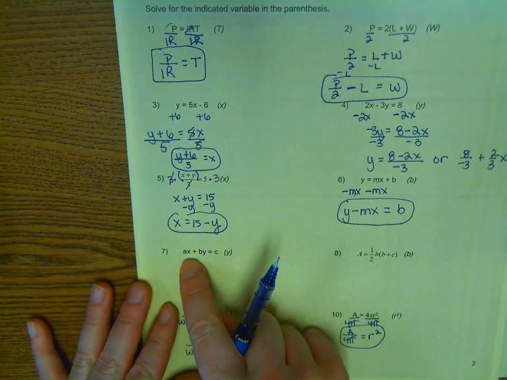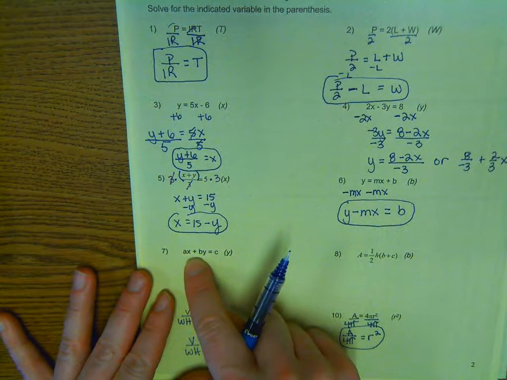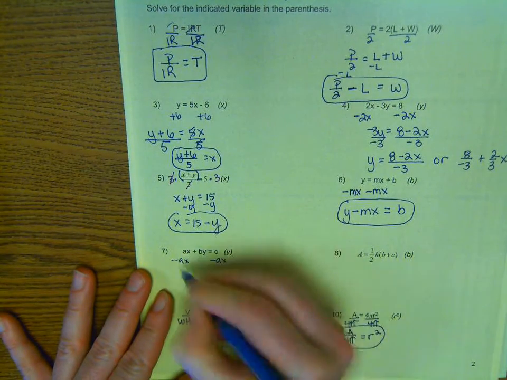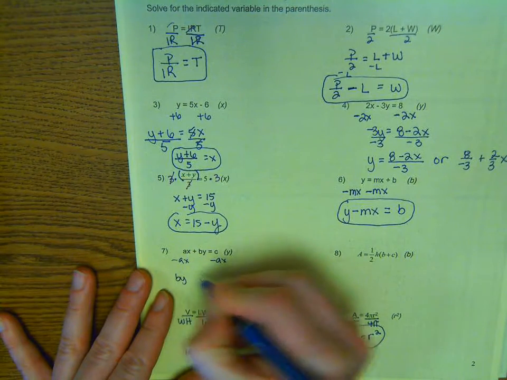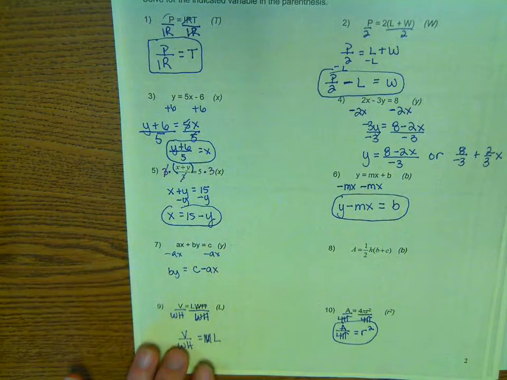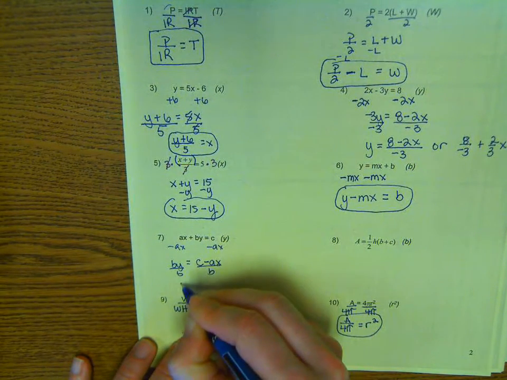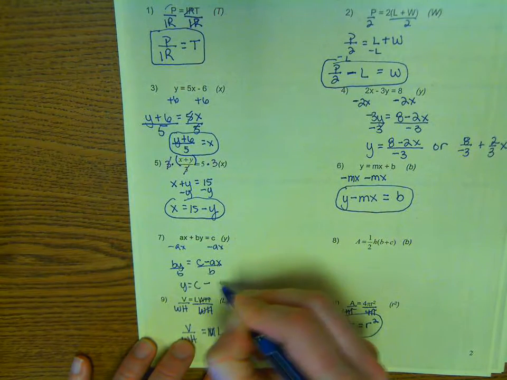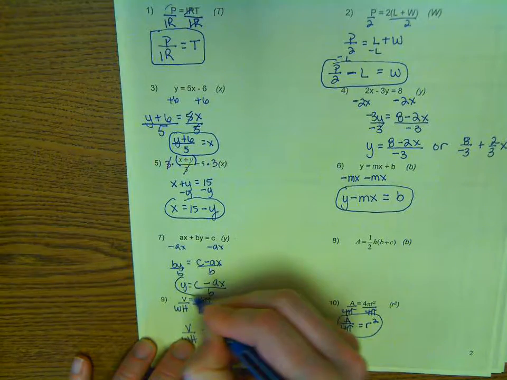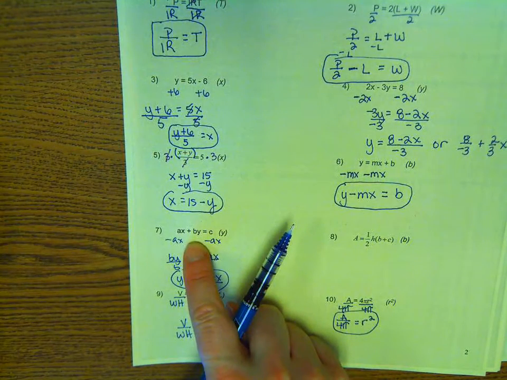Alright, to get y alone, you would first undo the addition. Is that what you did, Clay? Did you do minus ax? Yep. Good. So now we have by equals c minus ax. Then, very nice, divide by b. So y equals c minus ax all divided by b. Let's go. So this actually is a standard form for a line.